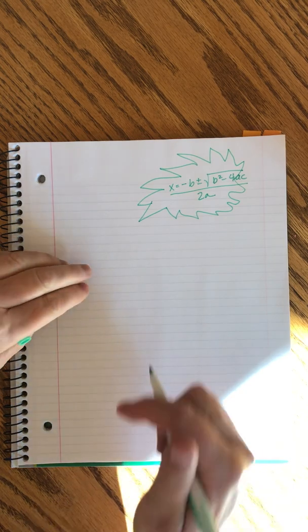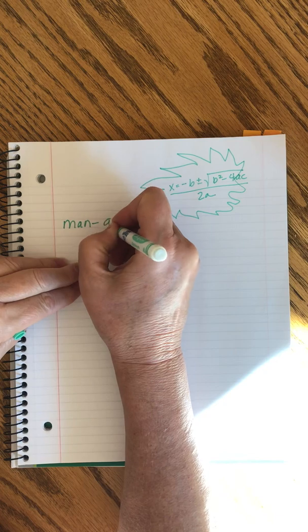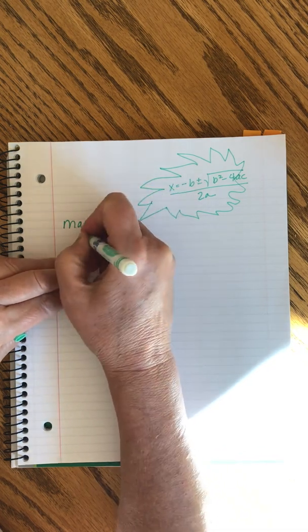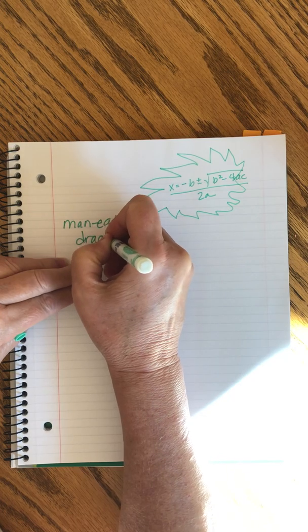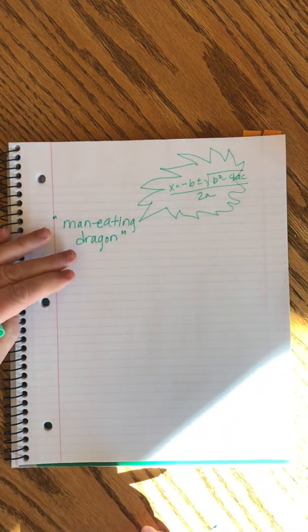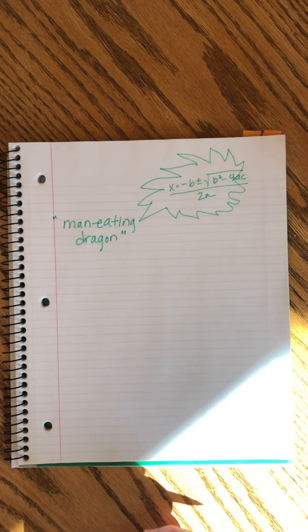So we started calling the quadratic formula the man-eating dragon. Okay, I will very often call it that, and it just conjures up that memory for me of Zach and the cool picture of the dragon and the way he thought that the formula looked like something that would come out in that cloud of fire. Zach is now, how old is he? He's like 29 or 30.